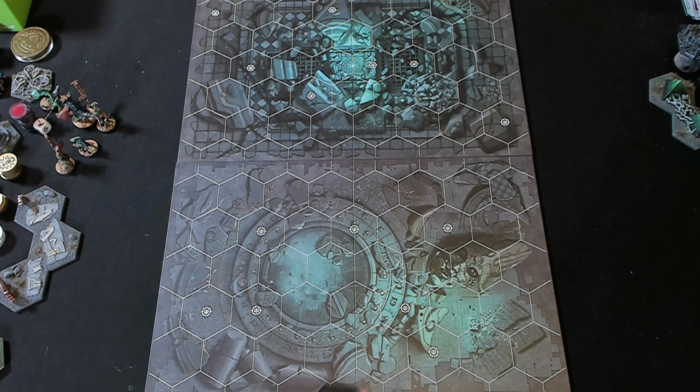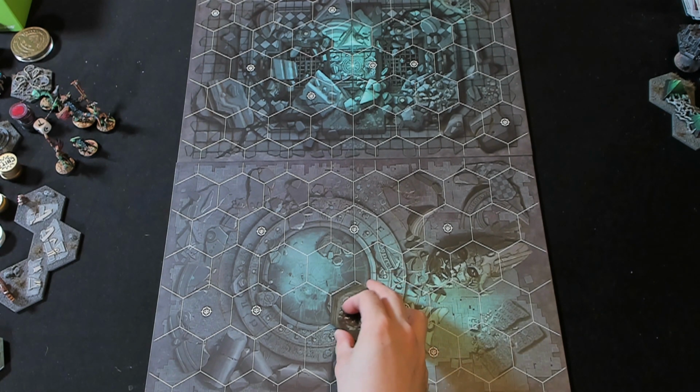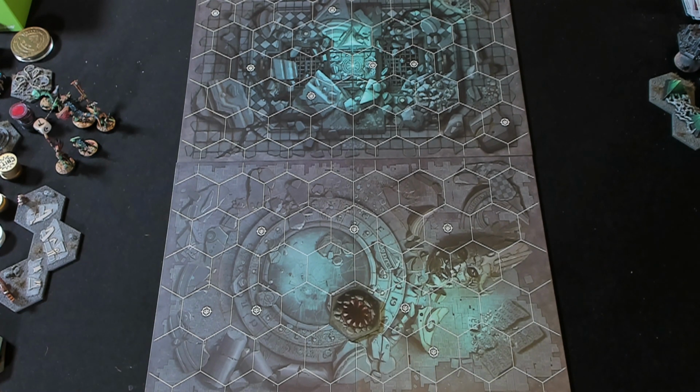How would you put your objectives? So if you're going for a generally defensive play, my first tip is before you place your first objective.